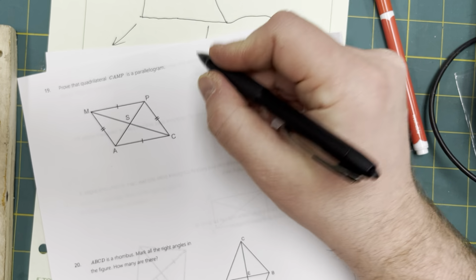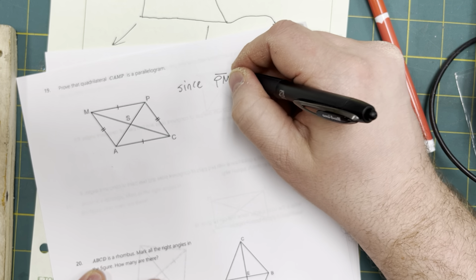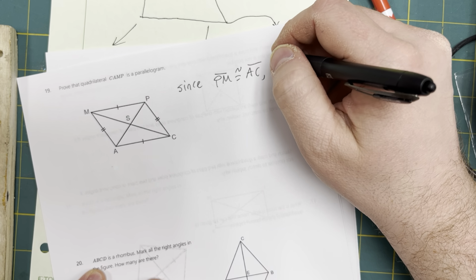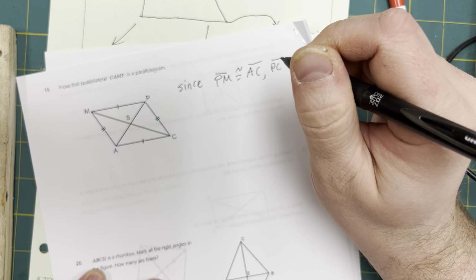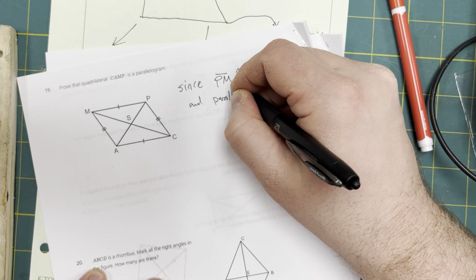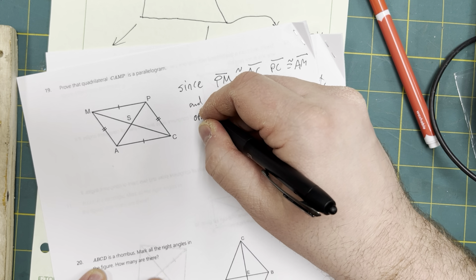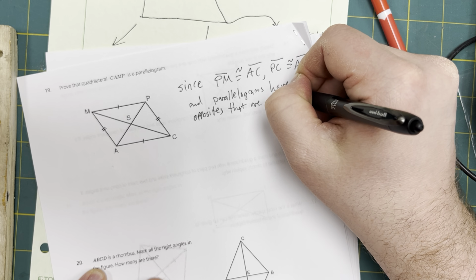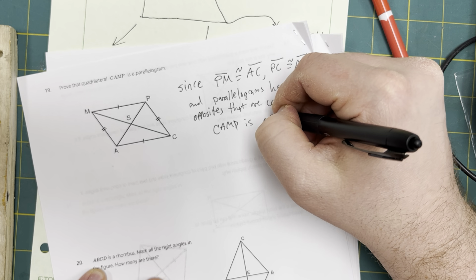So another way that I would write this, since PM is congruent to AC, PC is congruent to AM, and parallelograms have opposite sides that are congruent, CAMP is a parallelogram.